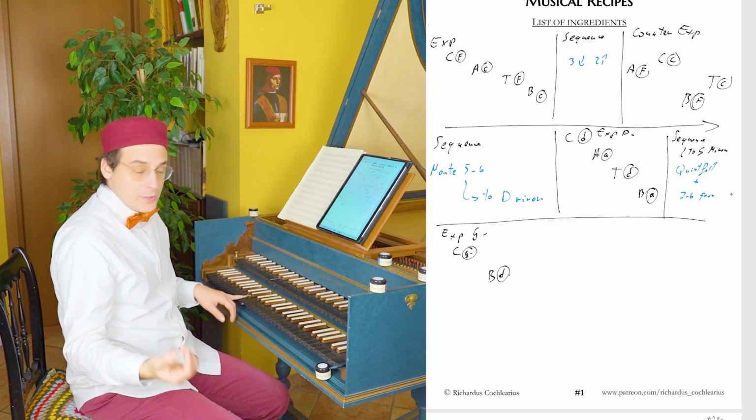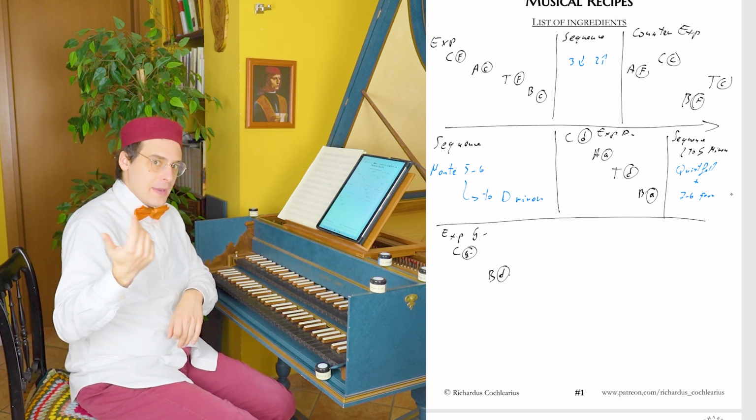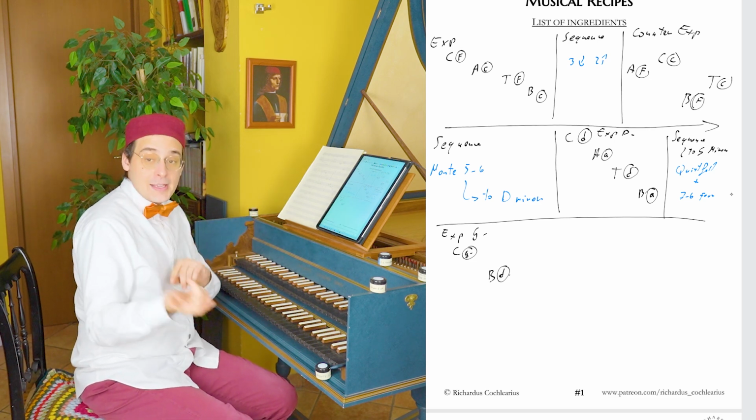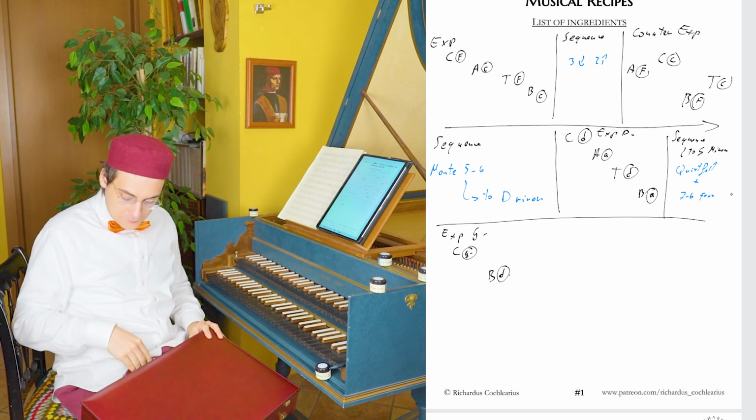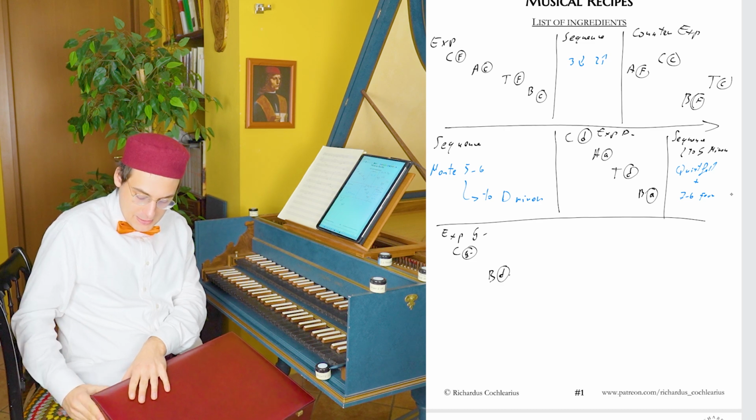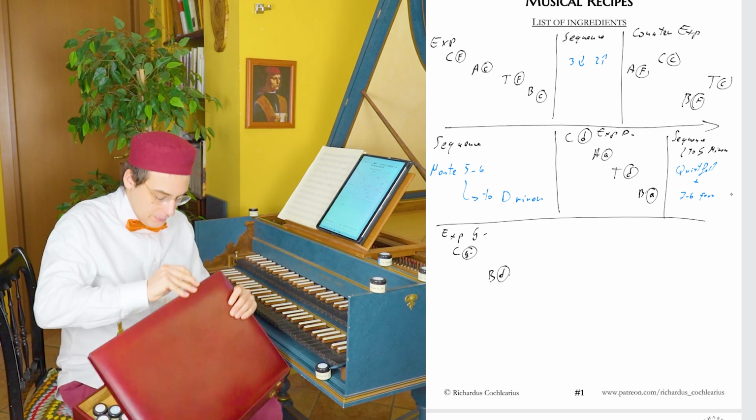And then another sequence, for example, to come back to F major. So for example we can use the tied bass in order to use another kind of sequence. So tied bass, let's take the tied bass.